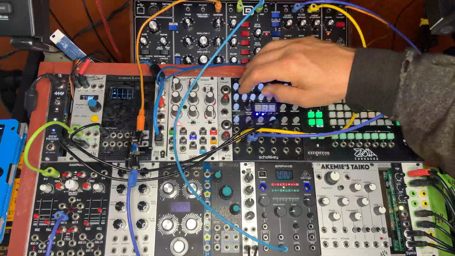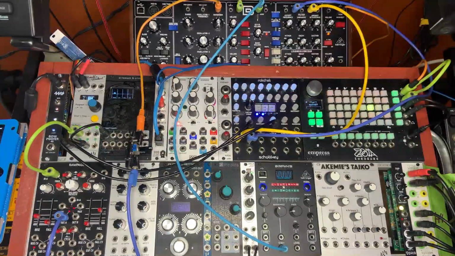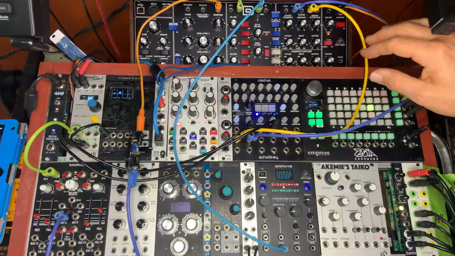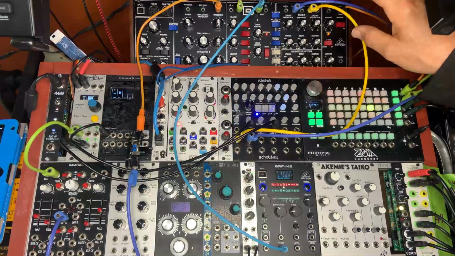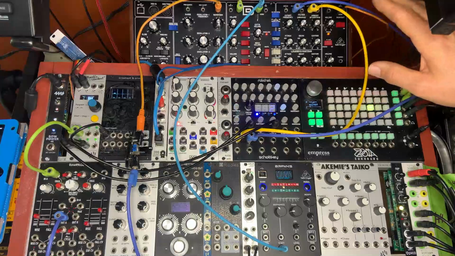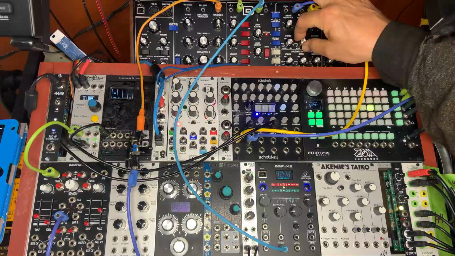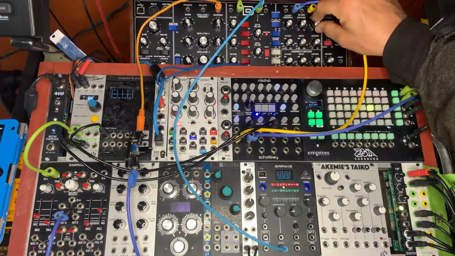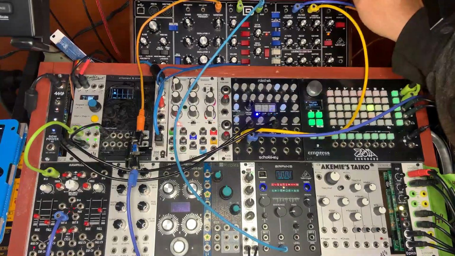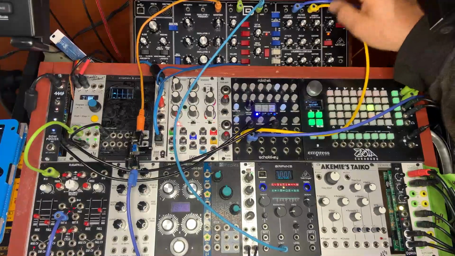Let's try it with a really long step length. Pitch, a long decay, and a little amount.